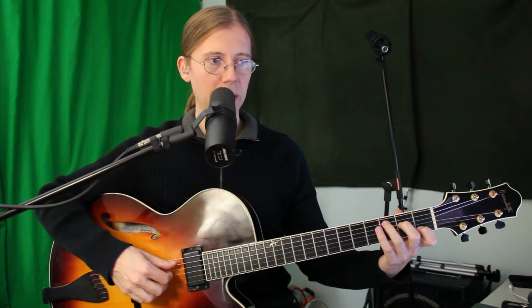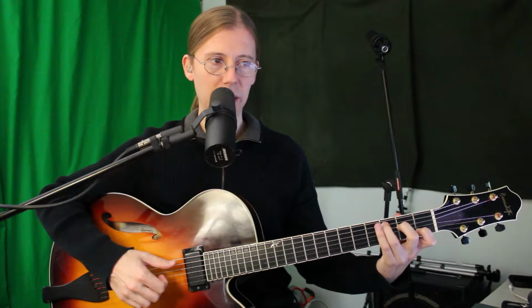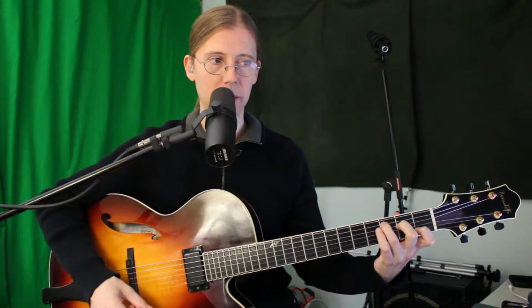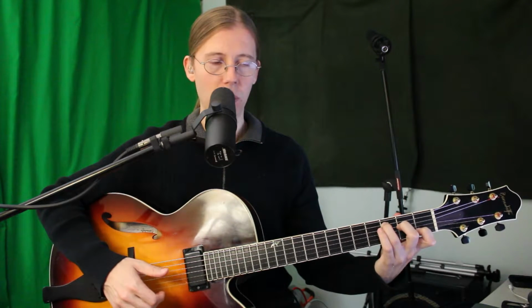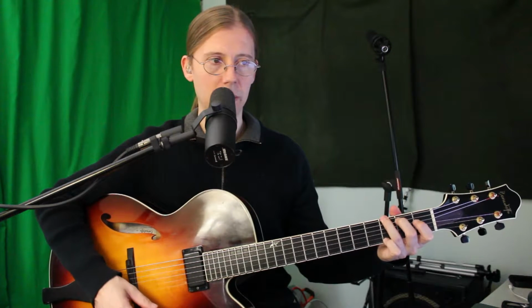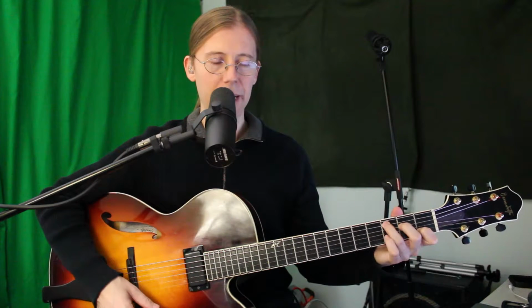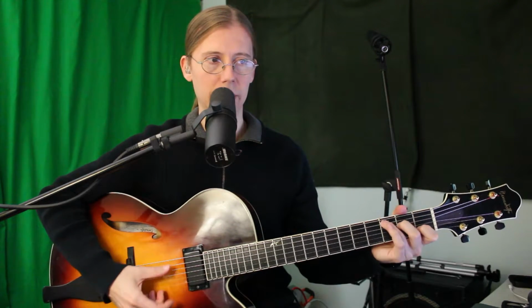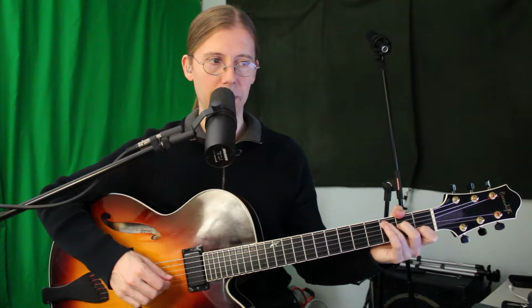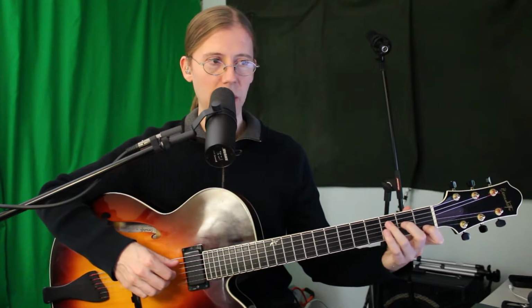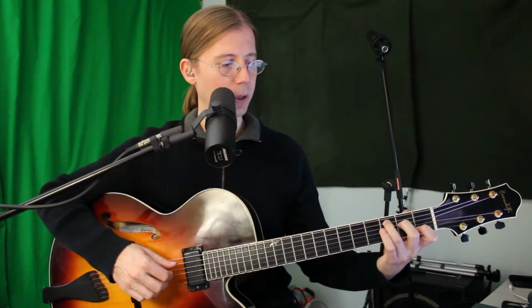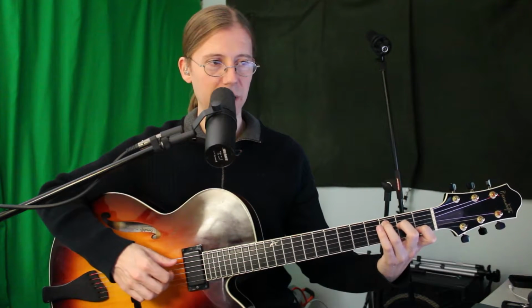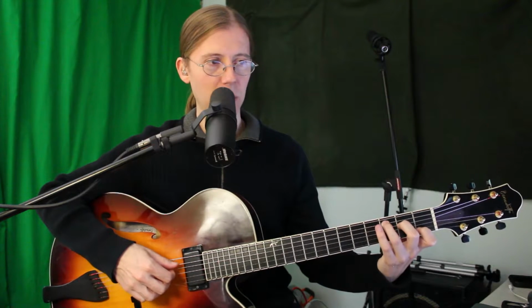Now the C chord can fit into several key areas. It can be the 1 chord, the key of C. It can be the 4 chord in the key of G. And it can be the 5 chord in the key of F. Okay, so it has those roles. Sometimes you'll find C chord in one of those keys and in even other keys as well, but those are some typical ones you might find.